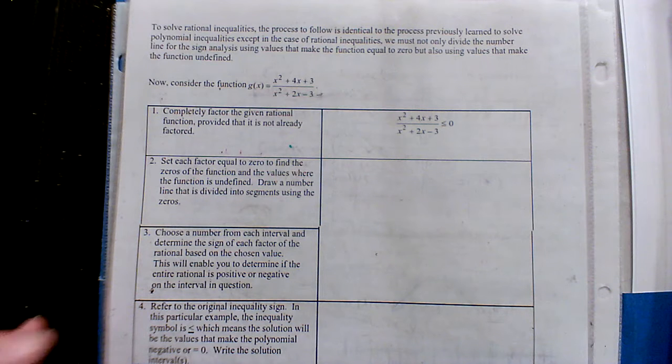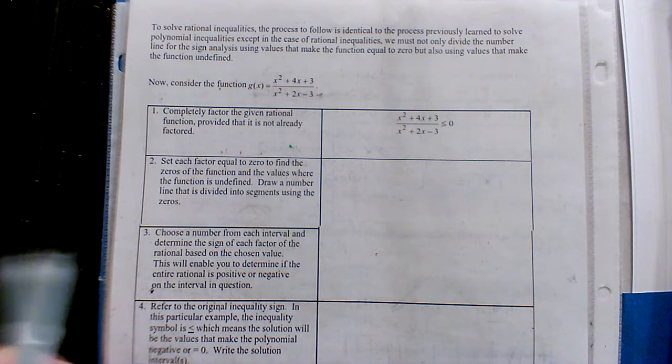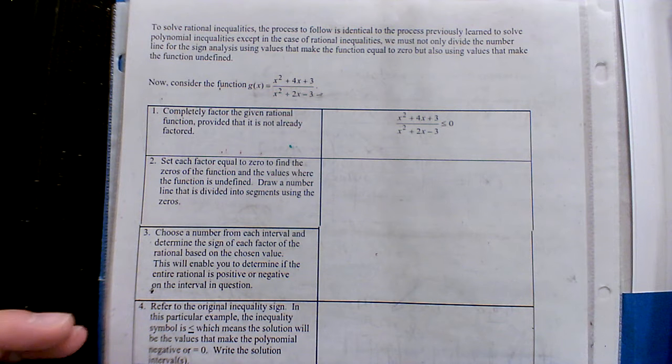To solve rational inequalities, the process to follow is identical to the process previously learned to solve polynomial inequalities, except in the case of rational inequalities, we must not only divide the number line for the sign analysis using values that make the function equal to 0, but also using values that make the function undefined. So like we did on the front, the factors on the top and the factors on the bottom, the denominator. So first step, it says completely factor.